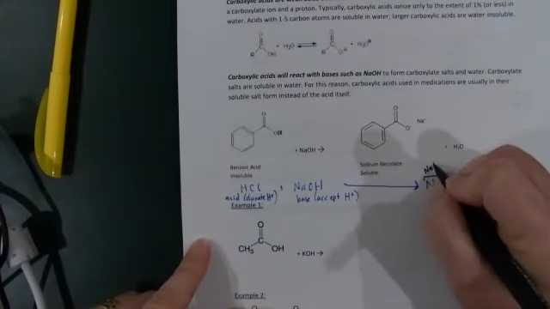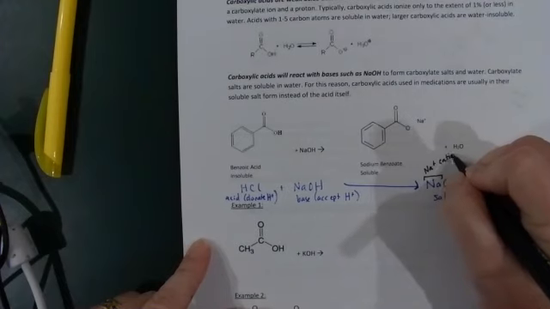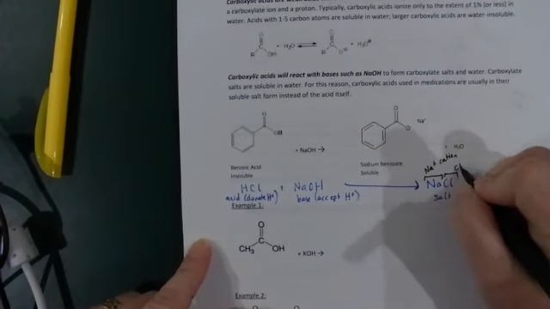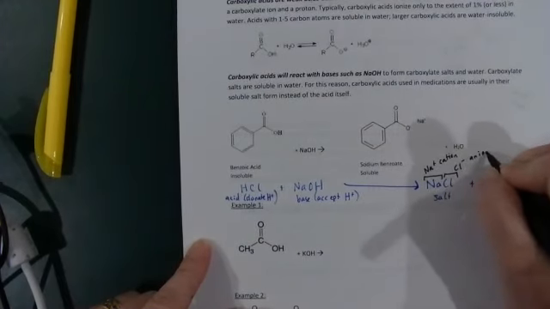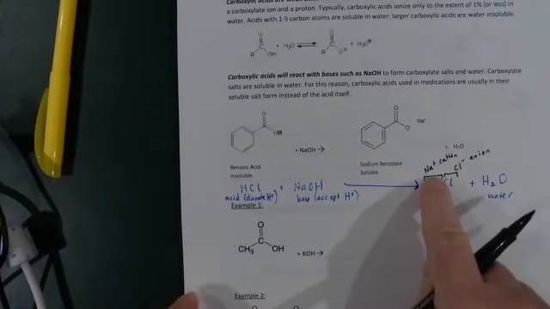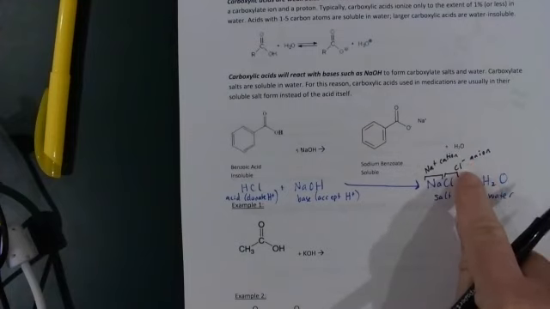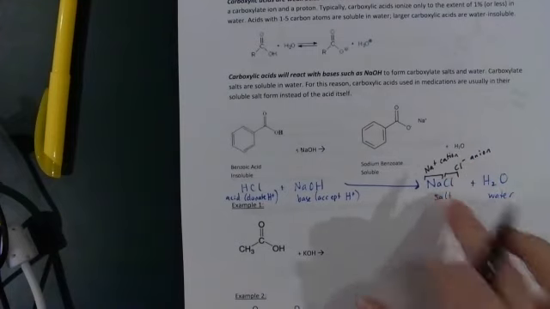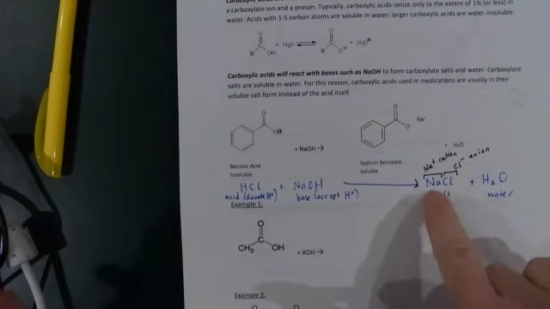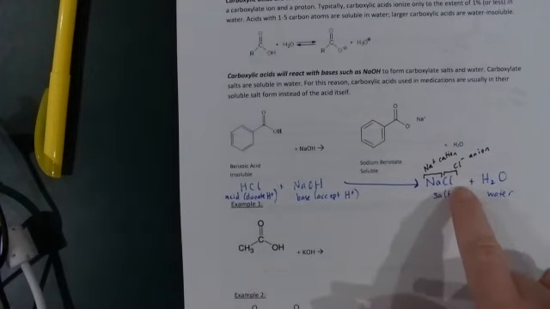What I also want to point out with this salt is that the Na+ is the cation, the Cl- is the anion. Of course, when they're in the compound, we don't show those two charges. The Na+ charge cancels with the Cl- charge. We just write NaCl, but you know that Na+ is the cation, Cl- is the anion.